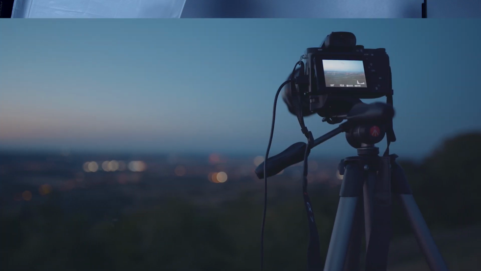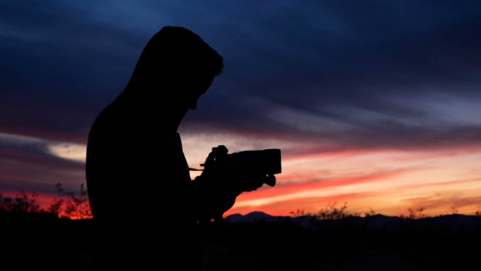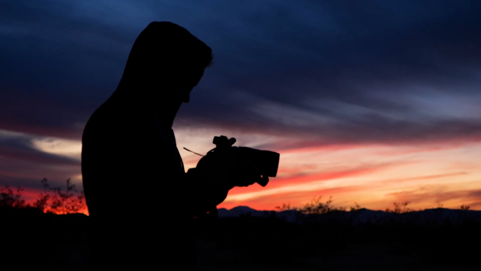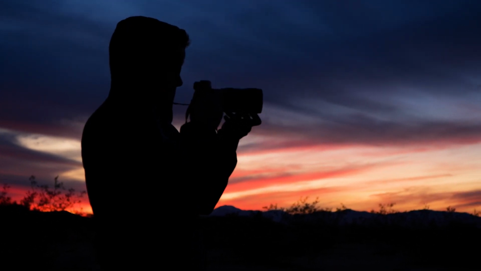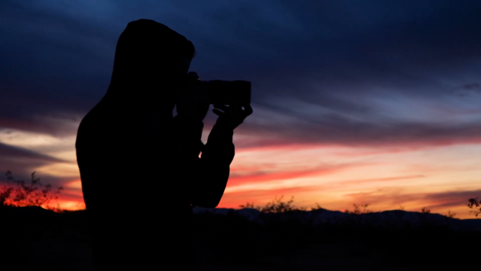So what should your camera be telling you? How to frame your shot with intention. If your exposure is balanced, whether your sound is clean, and how your settings can affect your final image. When you learn to read your camera screen, you stop guessing and start creating with confidence.